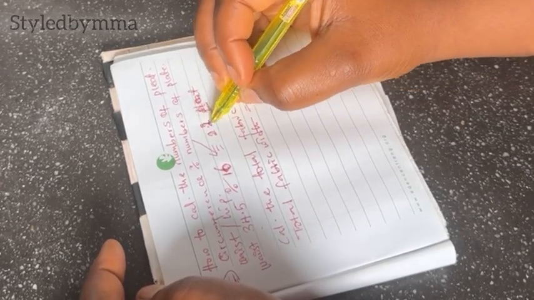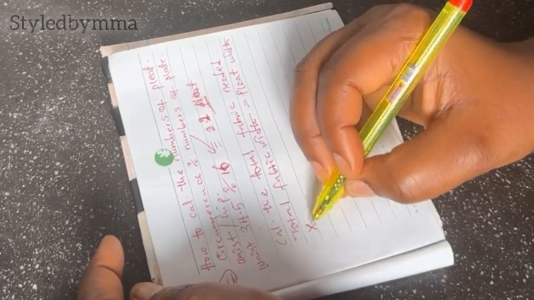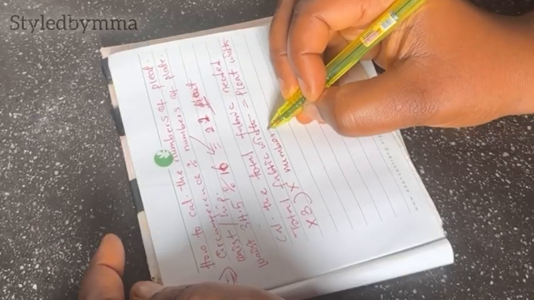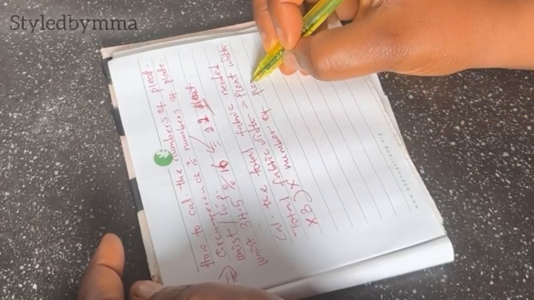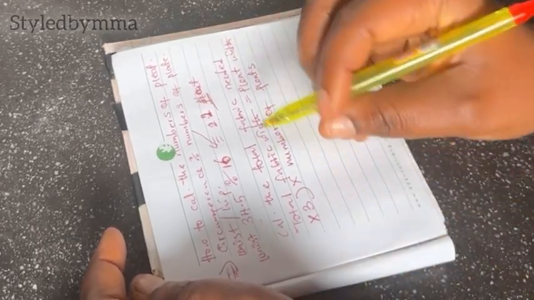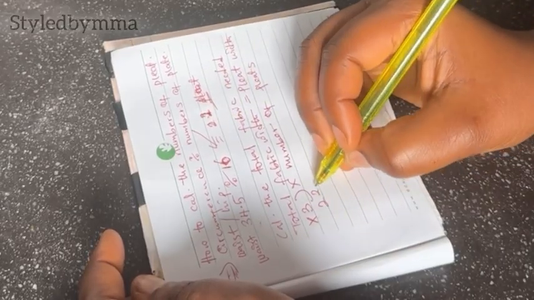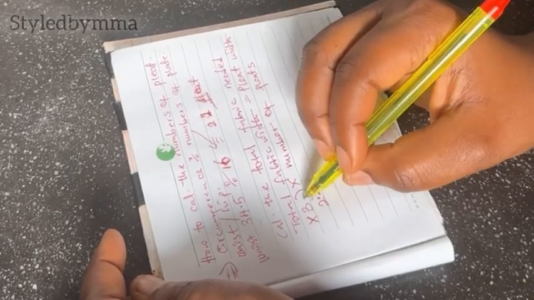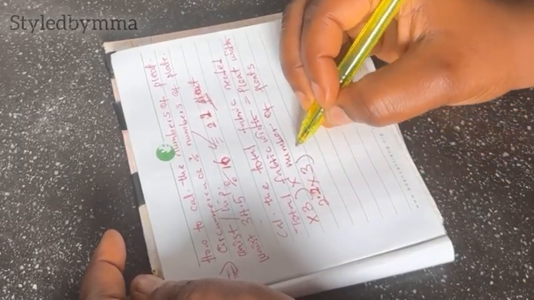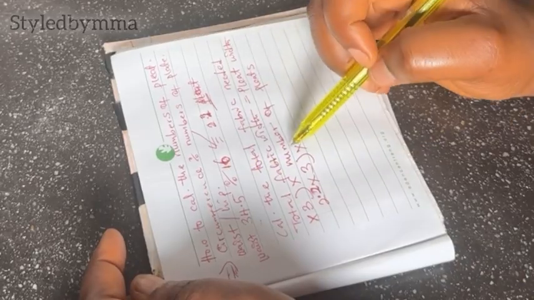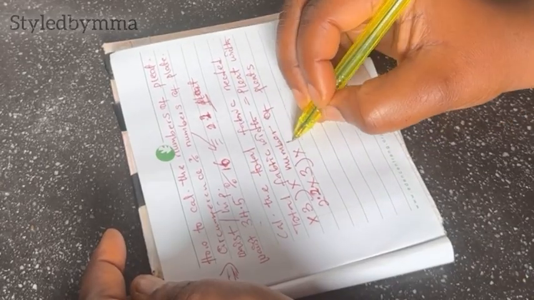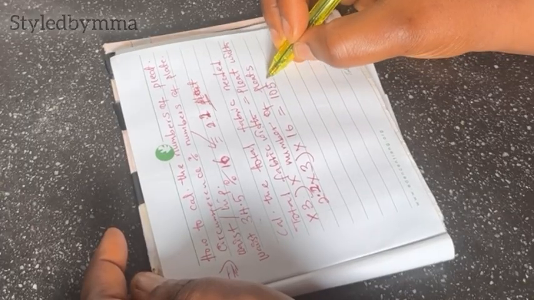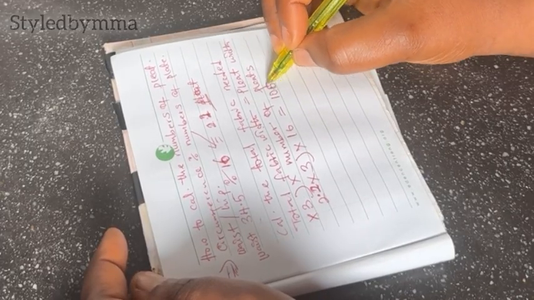This 2.2 pleat width, we need it times 3 times the number of pleats that we needed, which is 16. So this is how you get your total fabric needed, okay? I'm going to put that 2.2 there, multiply it by 3, and also multiply it by this 16, which is the total pleats that I needed. Then whatever it gives me, which is 0.5, I approximate it to 0.6.